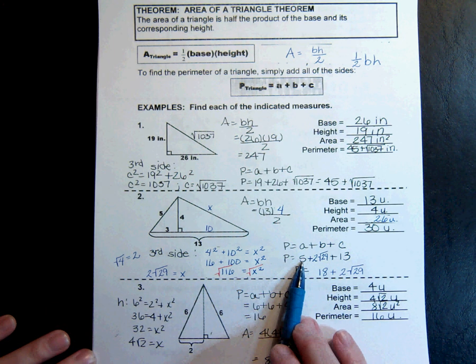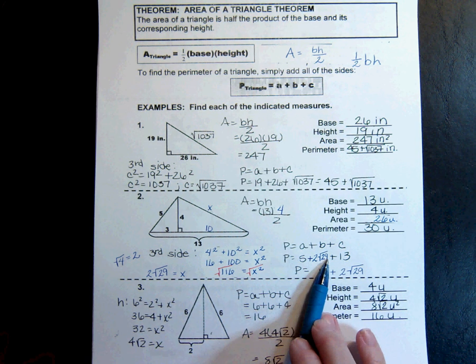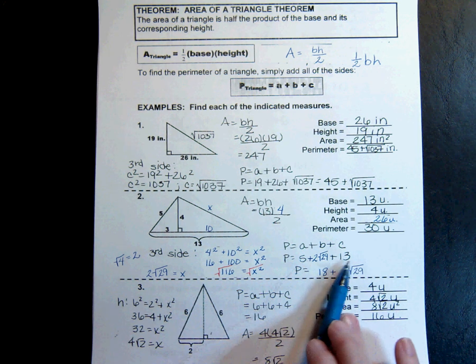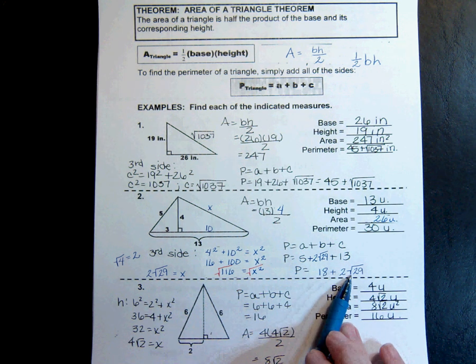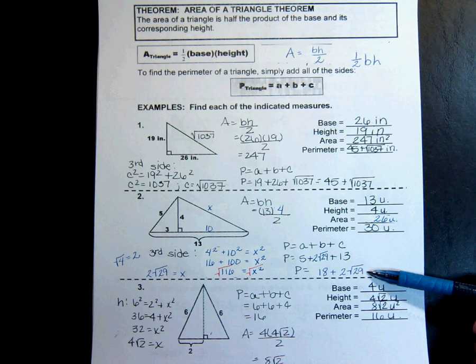Again, when you're adding up the sides, you're going to add the 5, the 13, and the 2 square root of 29. You cannot combine. You can combine these two for 18, but this has to stay separate. Just like in this example, you had to keep your whole number and your radical separate.